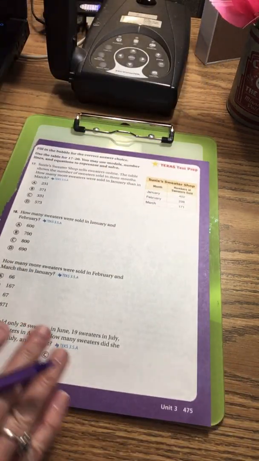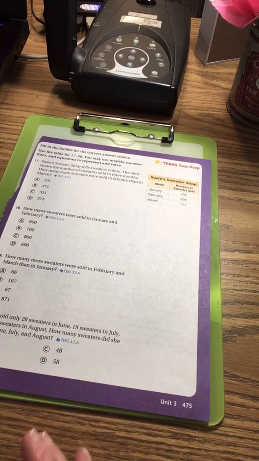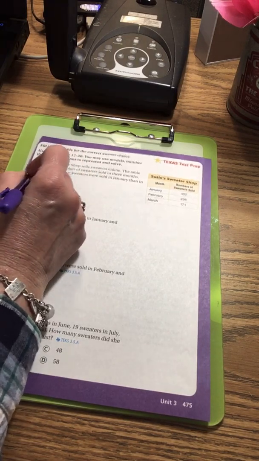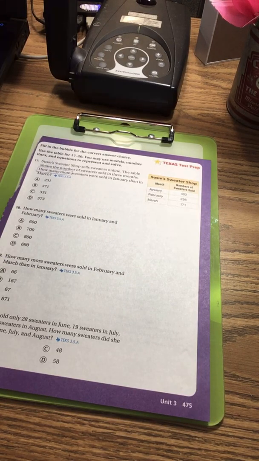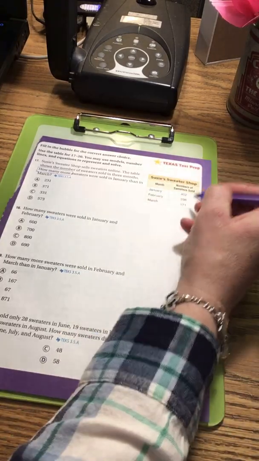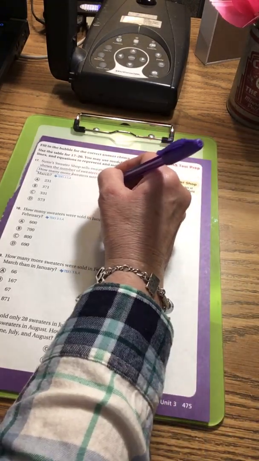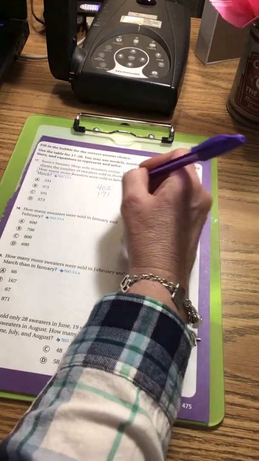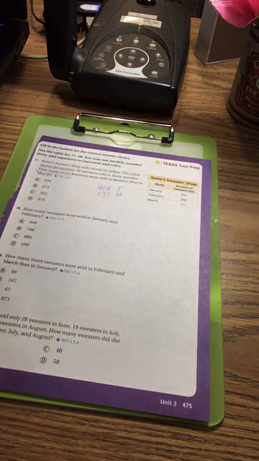Okay, so you should have done 14 and 16 on your own. Let's go on over here. We're going to do 17 and 19 on this page. It says Susie's Sweater Shop sells sweaters online. The table shows the number of sweaters sold in 3 months. How many more sweaters? How many more? That means somewhere you're going to subtract. How many more sweaters were sold in January than in March? Okay, so January is 402. March was 171.